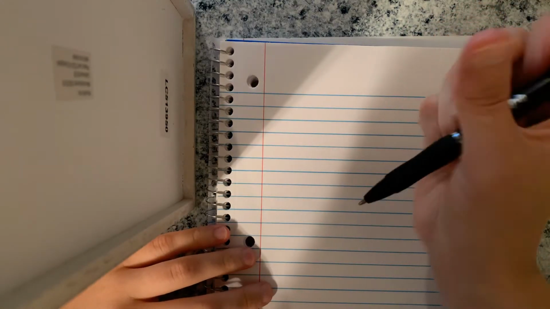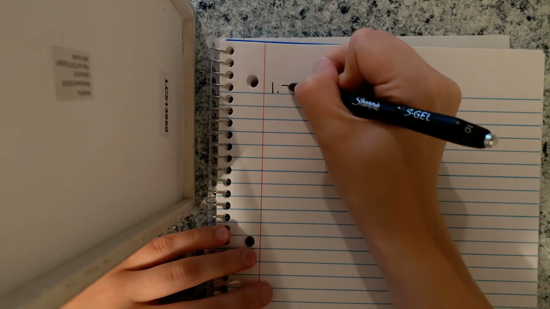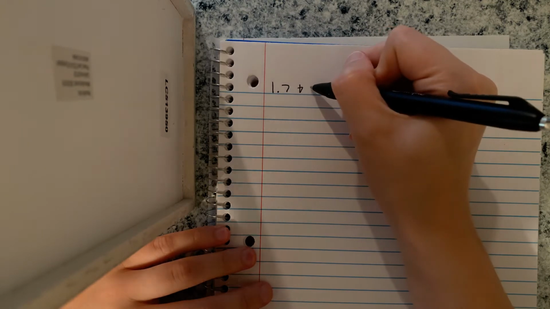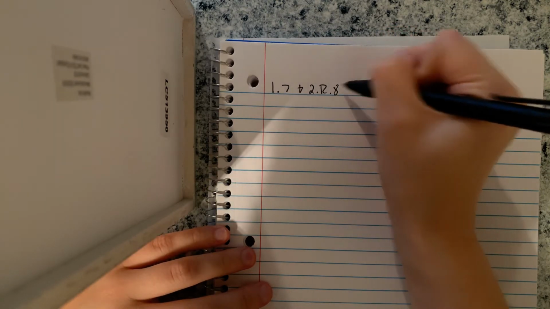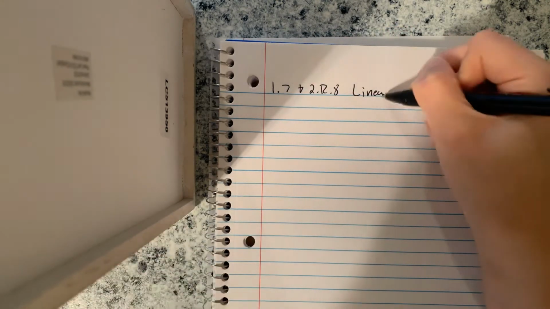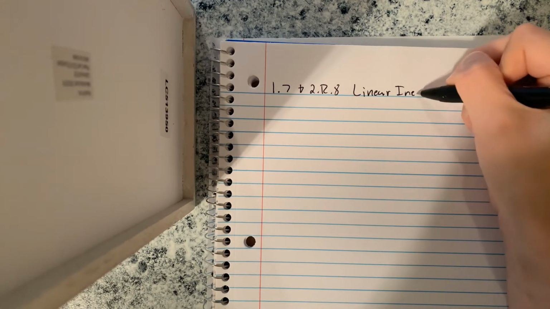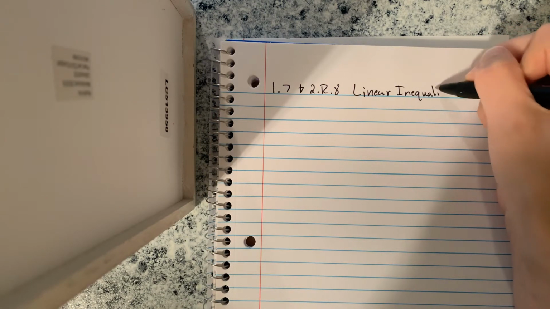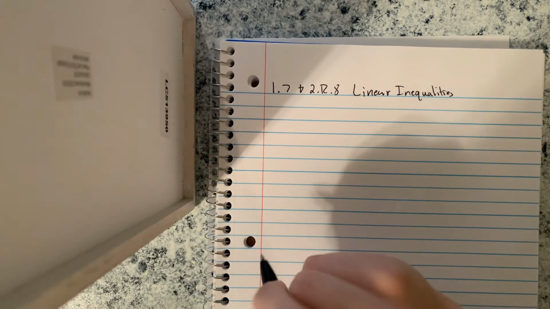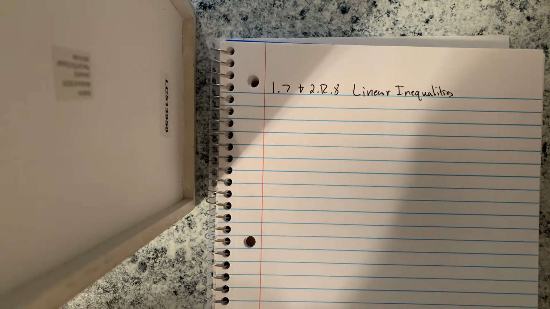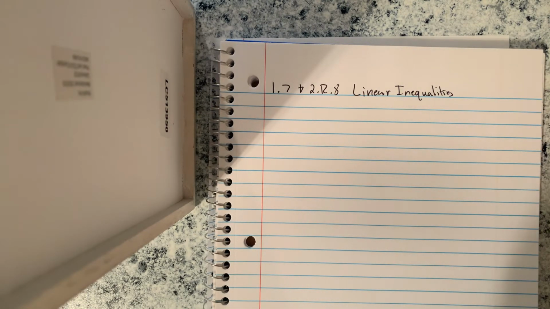Alright, so this is my video for 1.7 and 2.R.8 dealing with linear inequalities. So we want to go through some of the basics for how the symbols look.